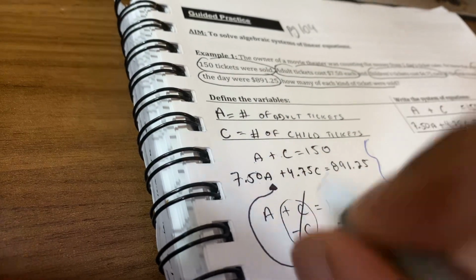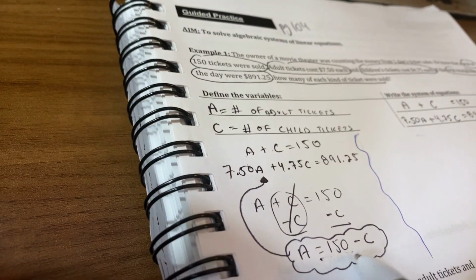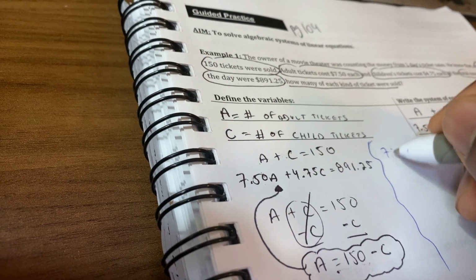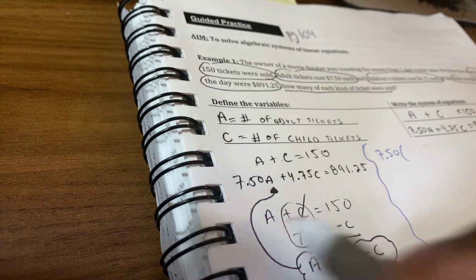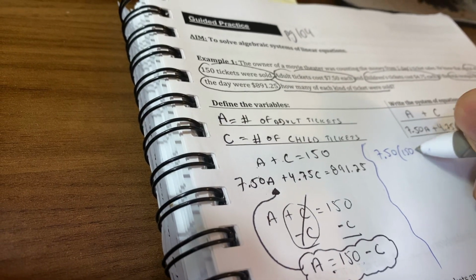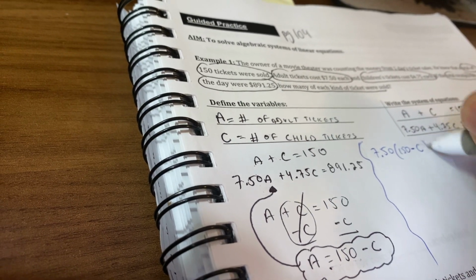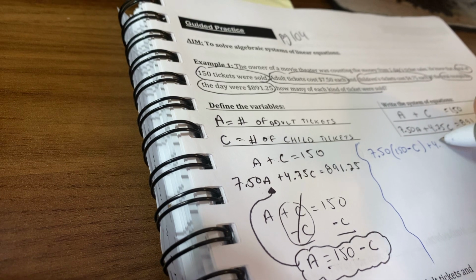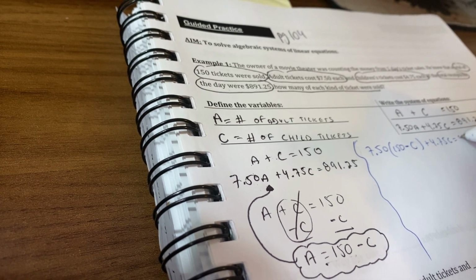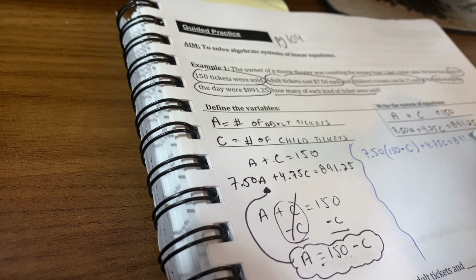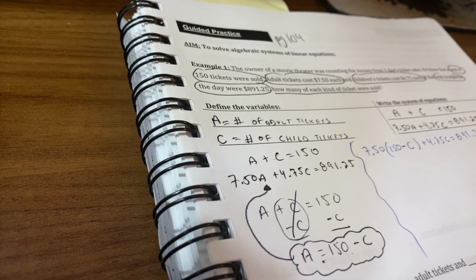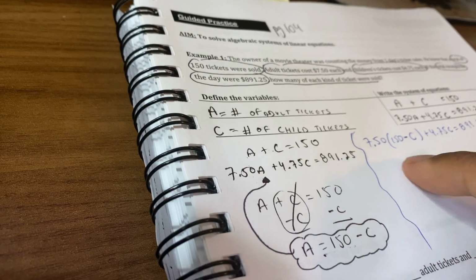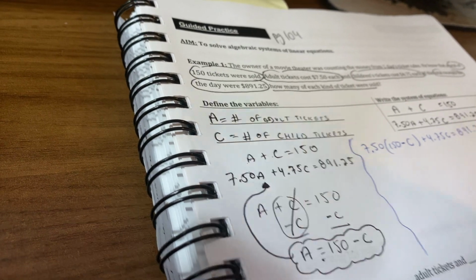So what would that new equation look like if I substituted A for the binomial here? It'd be $7.50 times the adult tickets, which is the total tickets minus my child tickets, plus 495C equals 891.25. If you feel confident enough to solve this on your own, go ahead and do so.